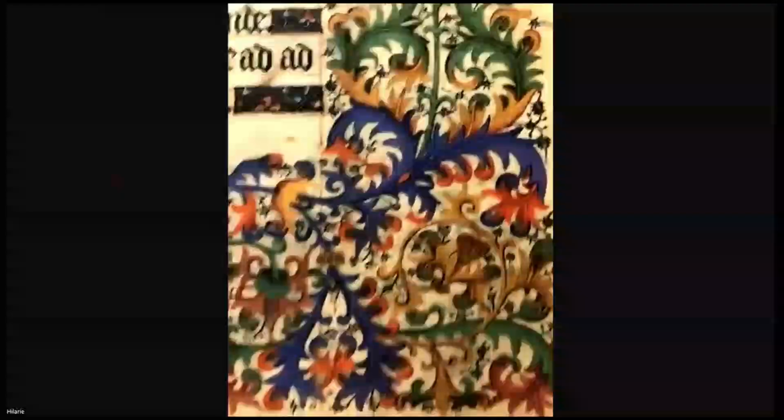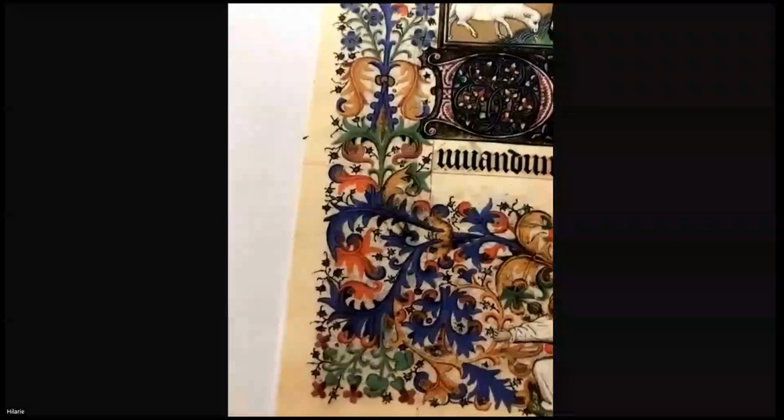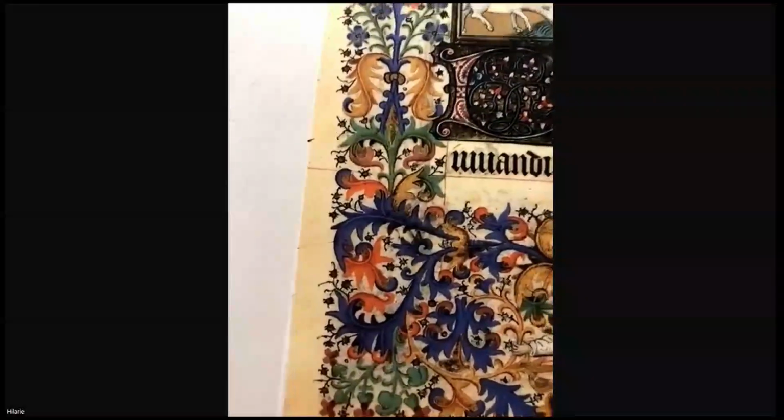I'm going to turn this around and show you. You see things similar to this over and over again, right? This is a French book of hours, second half of the 15th century.